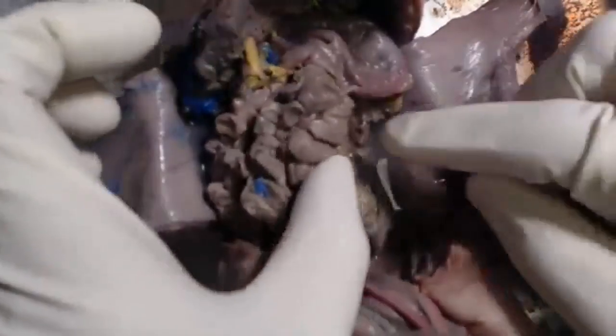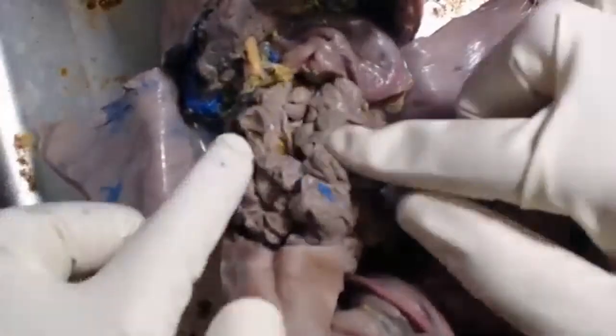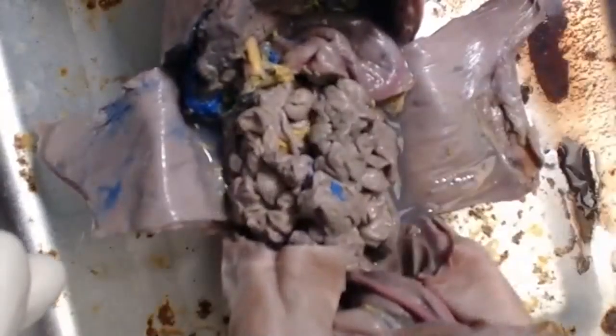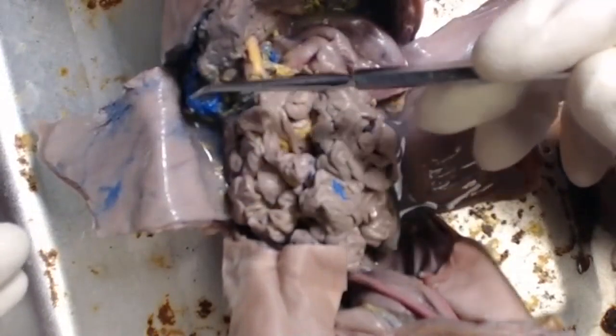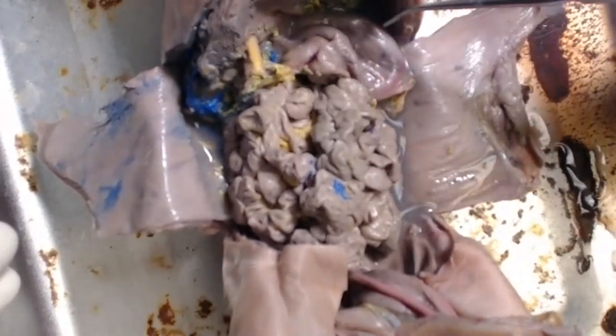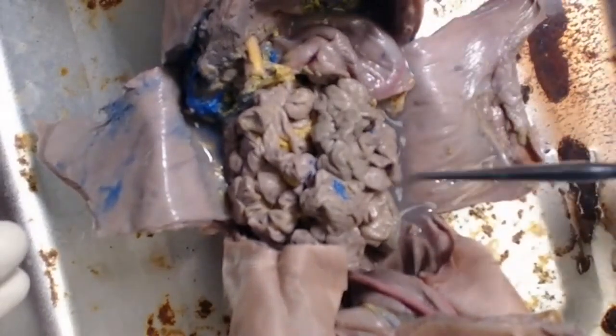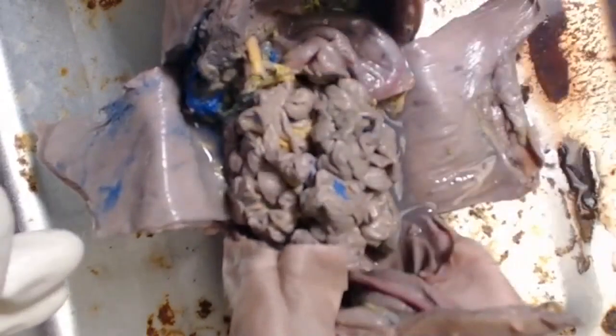The large intestine, you can differentiate. So the large intestine is a little bit different in the fetal pig than in humans. In humans, if you remember the picture, we have our ascending colon over here, our transverse colon coming across, and then our descending colon coming down. So it forms kind of an upside down U over the top of our small intestine.